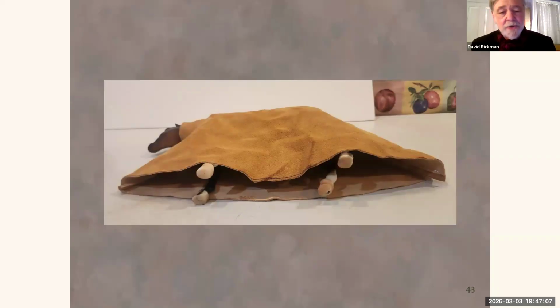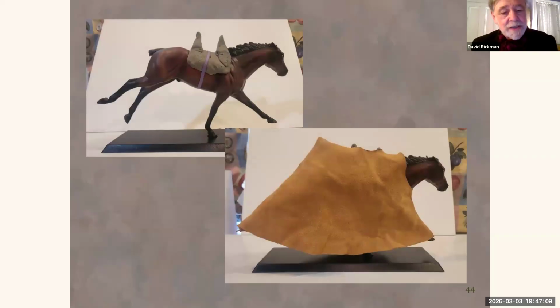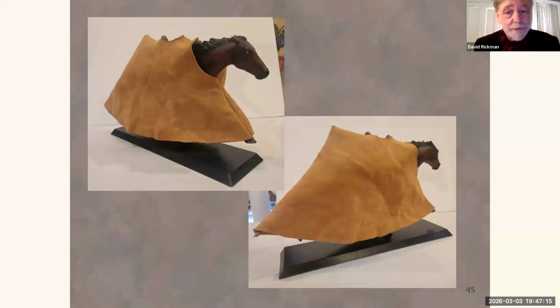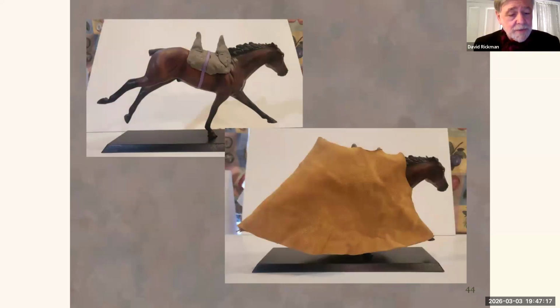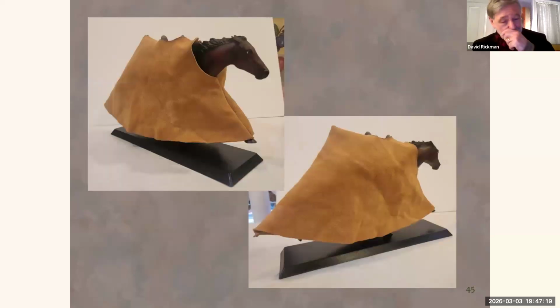After trying it on my standing horse, I tried it on my running horse. Surprisingly, it appears that the armor left enough room for the horse to move, maybe even to gallop. But there still would have been drawbacks to armor of this shape.